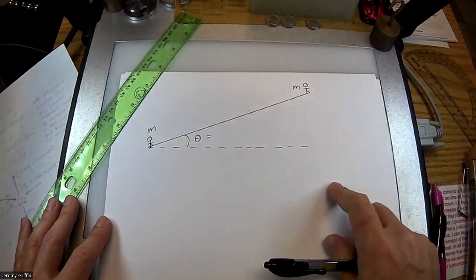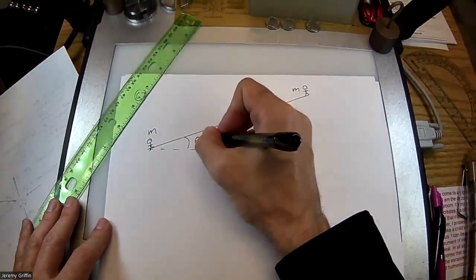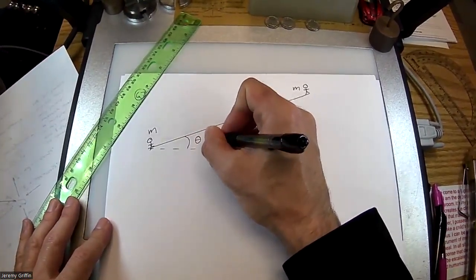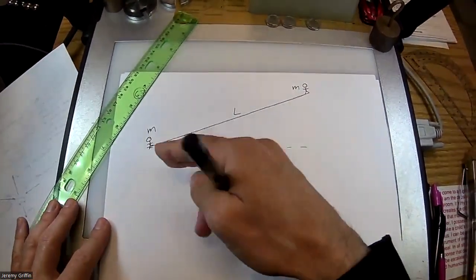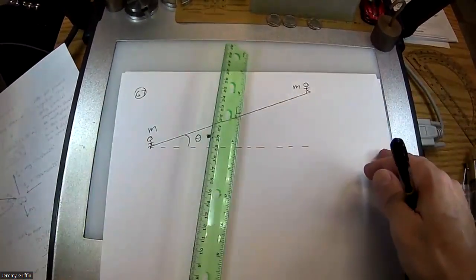Right, they told you the length. They told you what the angle was. I'll just say theta. Now, there's a couple ways you could solve this, but they should lead to the same answer.